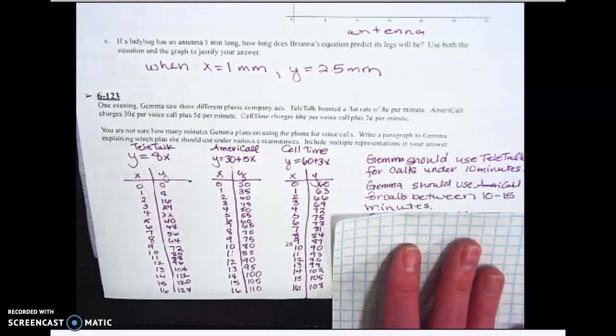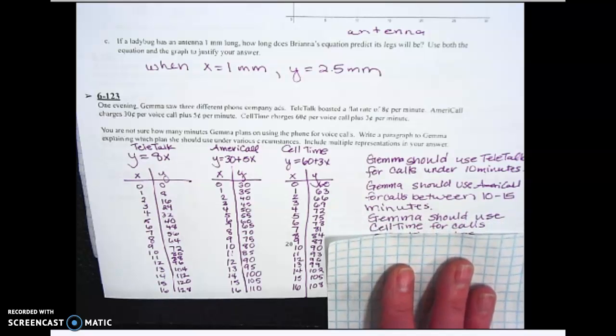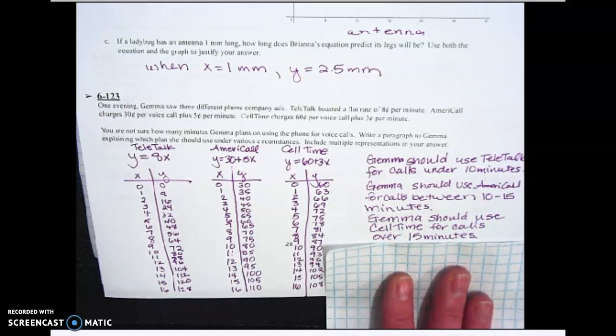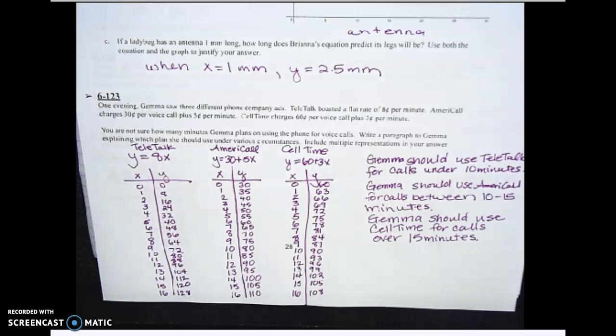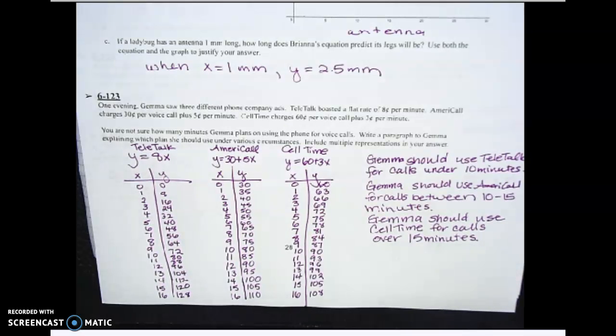So between 10 and 15 minutes, Gemma should use Americall for calls that are between 10 and 15 minutes. And then Cell Time she should use for anything over 15 minutes. So it just depends how much Gemma plans on using her cell phone, right? That would determine which plan would be best for her.